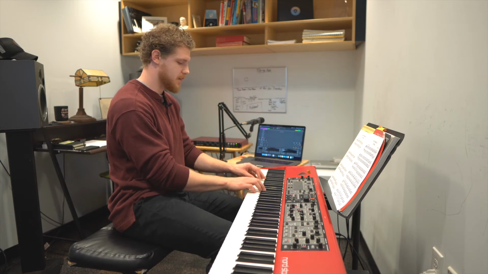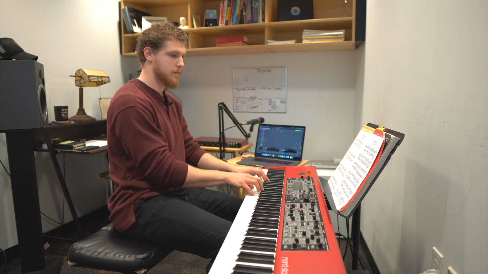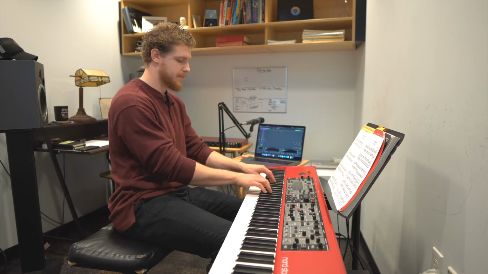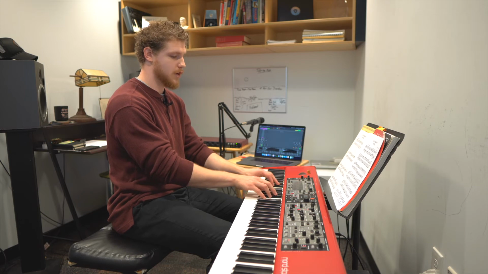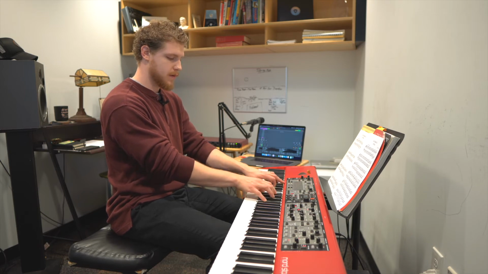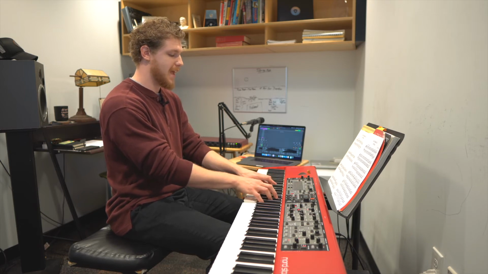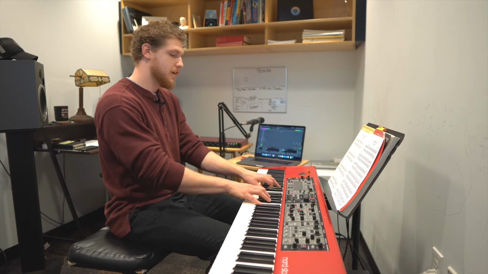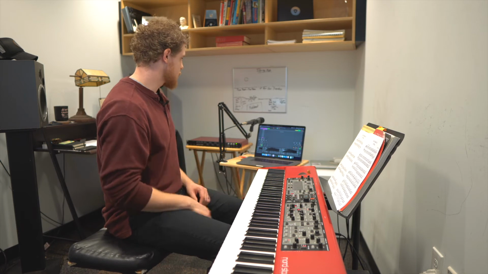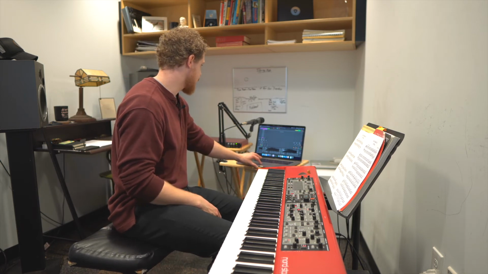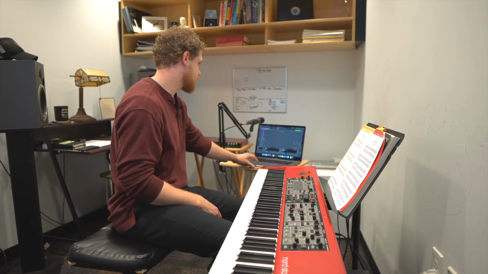So here's C, F, B flat, E flat, A flat, D flat, F sharp, B, E major, A major, D major, G major, and then back to C. Right, so I'm going to play through this one at dotted chord note equals 120.